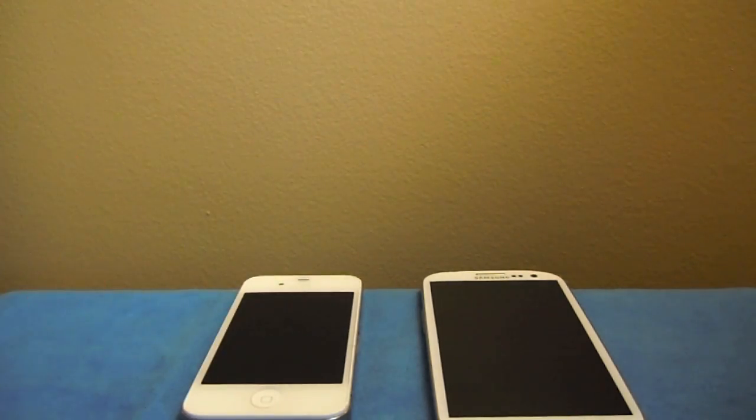The Galaxy S3 doesn't really pick up what you're saying, it kind of guesses at what you're saying and then pulls up some results that way. So not entirely impressed with that, but I had read reviews before, so I wasn't really surprised by that.